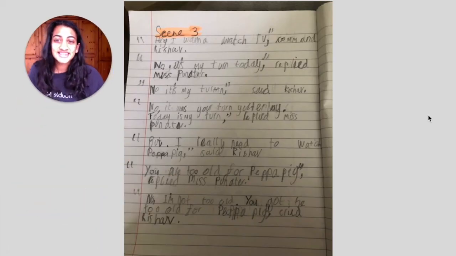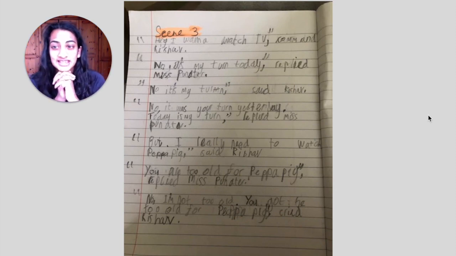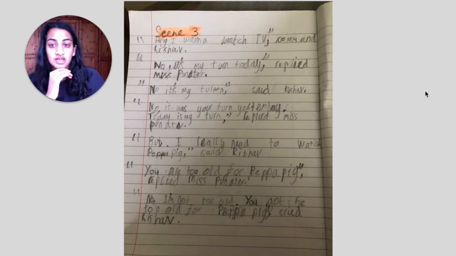Okay, so this is the next person whose work I wanted to show, and this is from Mohammed in Secret class. The reason I wanted to comment on this, firstly, I really like the fact that Mohammed has left a line in between each line that he's written.